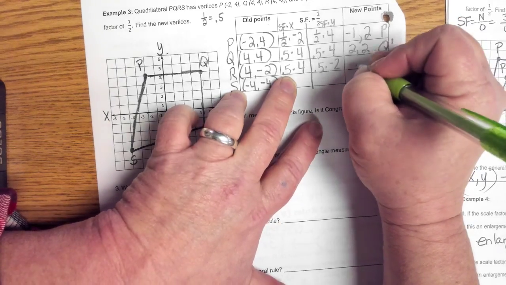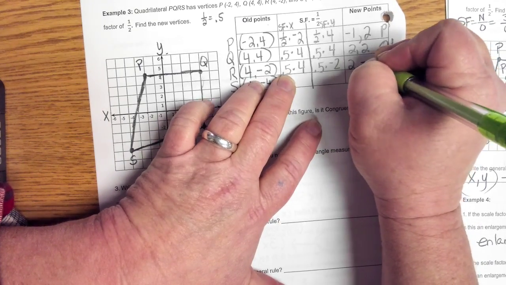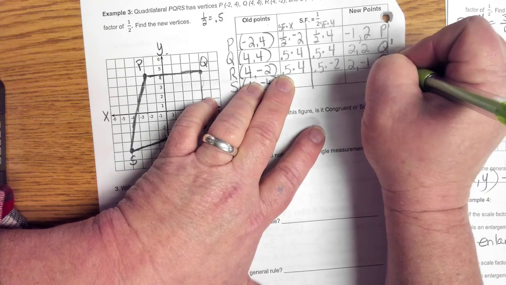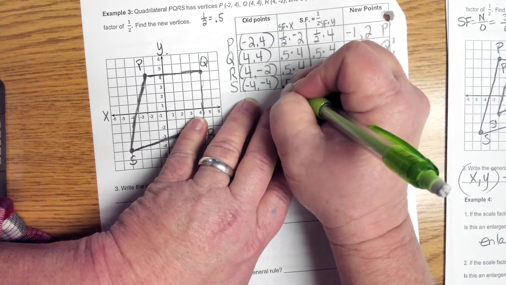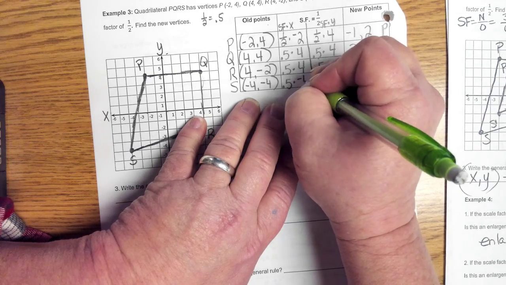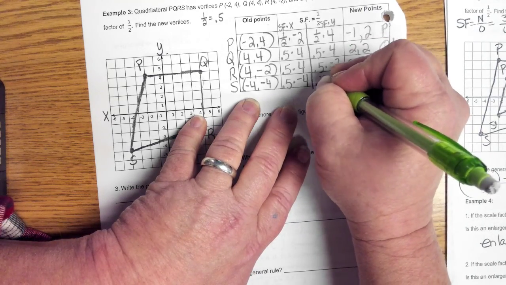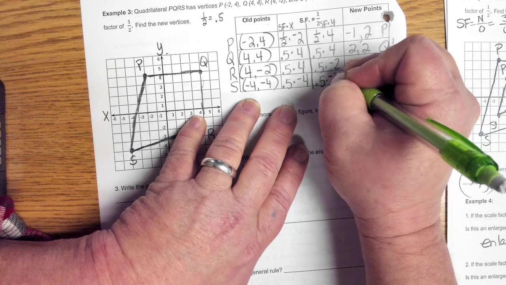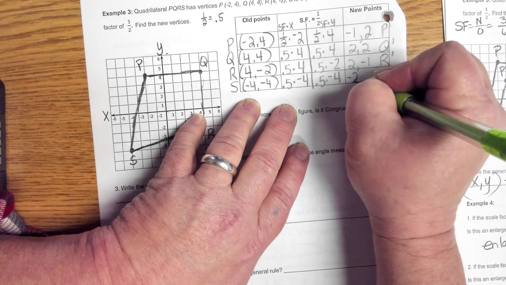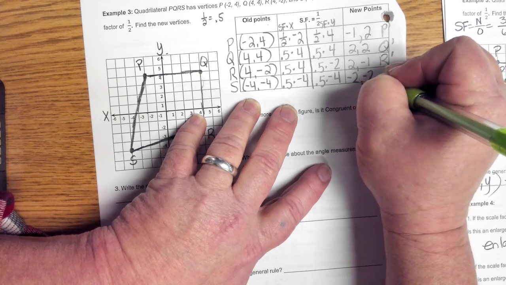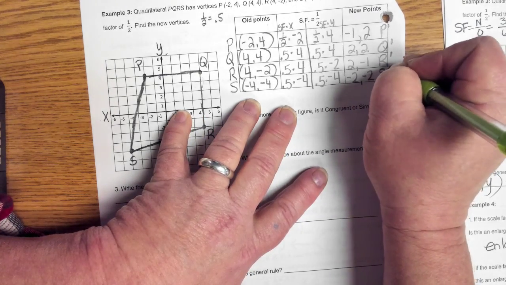So now I'm going to get 2 and -1 for R prime. Then I have 0.5 times -4 and 0.5 times -4, which gives me -2, -2, which is my S prime.